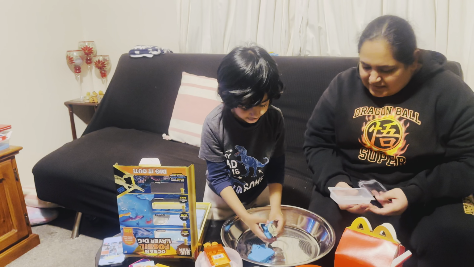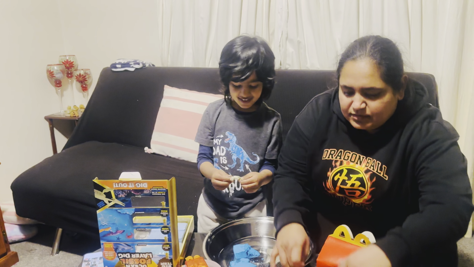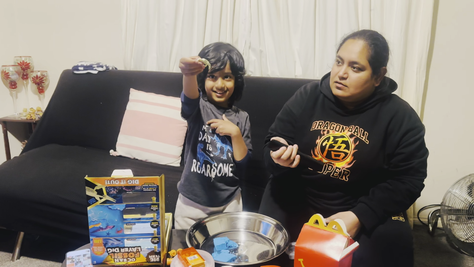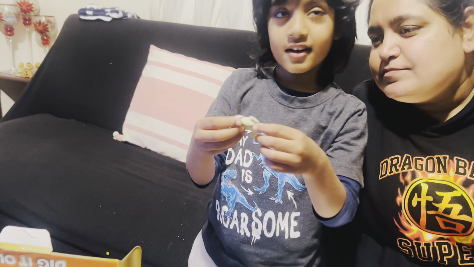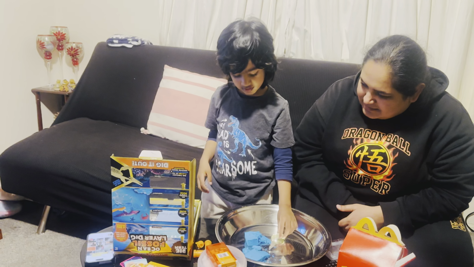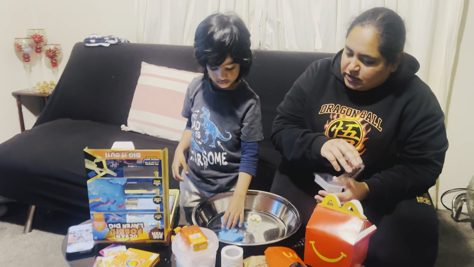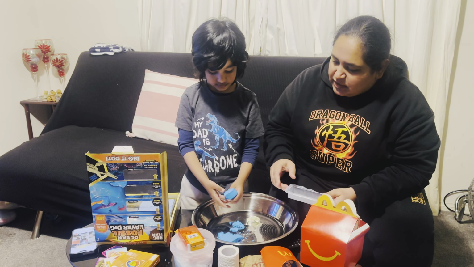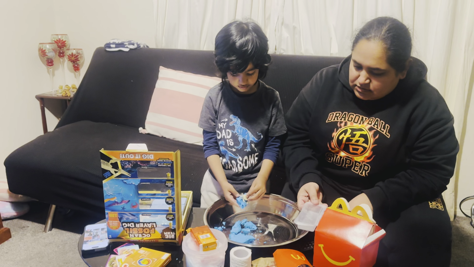What is it? टीवी को जरा आहिस्ता करो प्लीज। Crab in here. Crab? What is this? Crab. Oh, it's a crab inside. And what else? No, I'm not opening everything today. You need to wait for another day. You can play with kinetic sand today. Tomorrow you can play with something else.